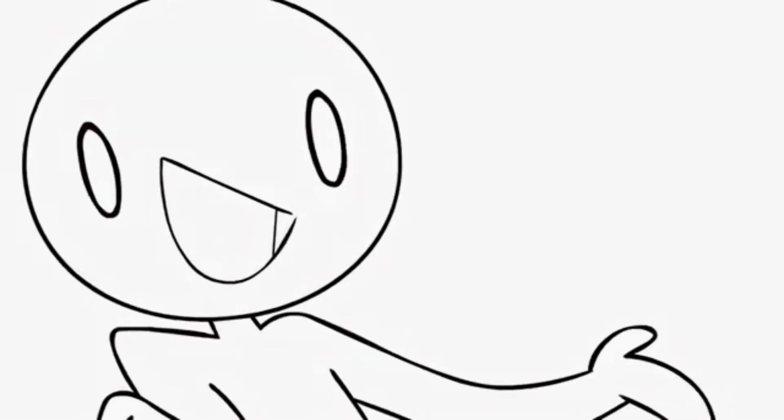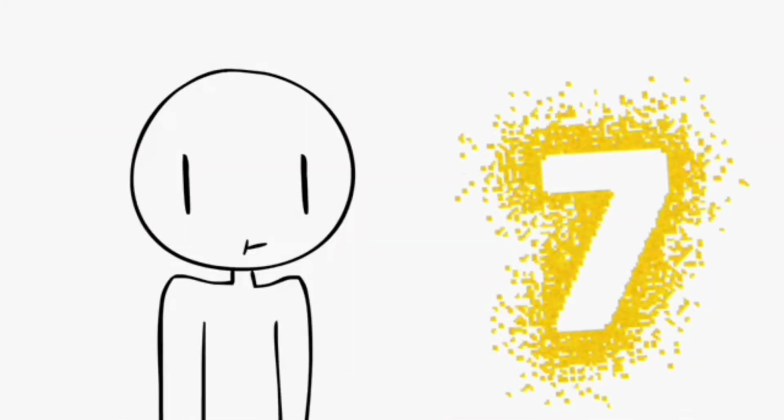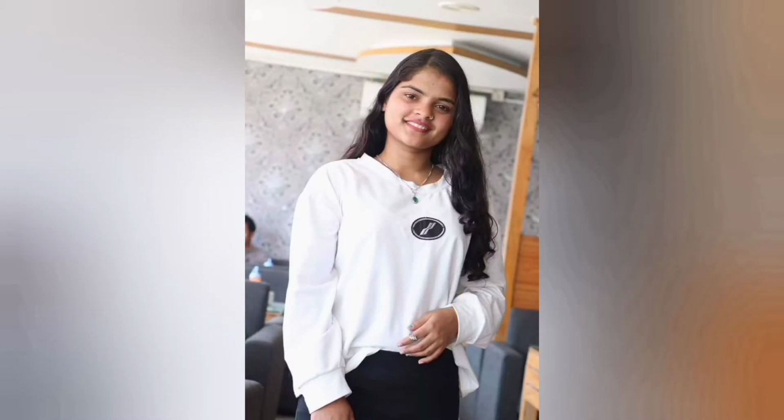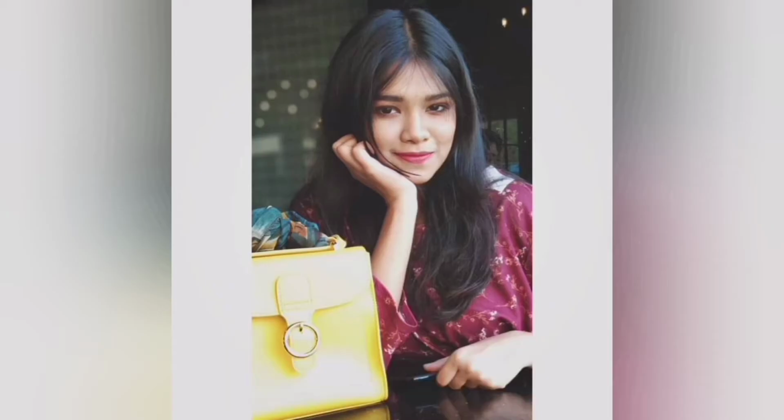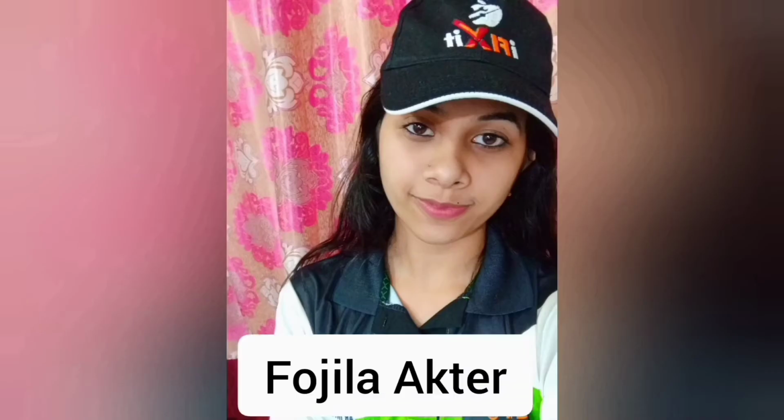Well, I'm the team leader of Group 7 and in my team I have 7 beautiful ladies and you all know them. They are Tanya Khatun, Manjari Sreshtha, Sharmin Akhtar, Janaki Joshi, Fabiha Ibnat, Nisha Sanowar and Fojil Akhtar.